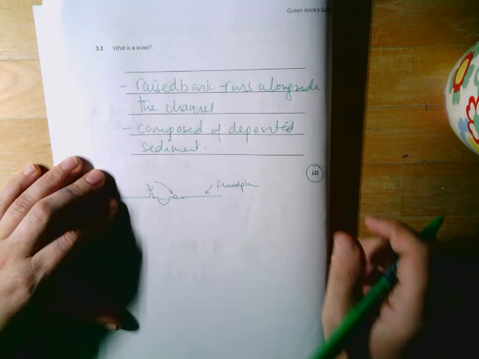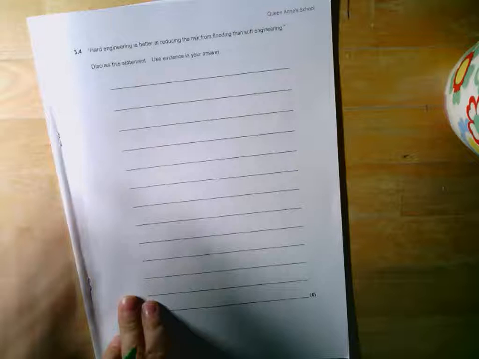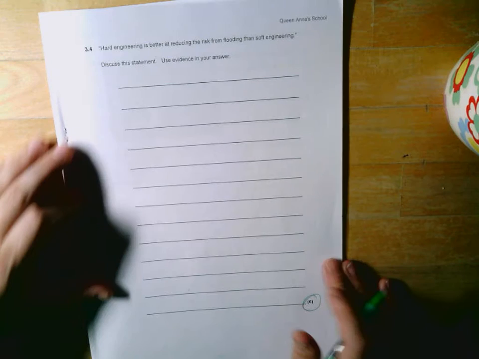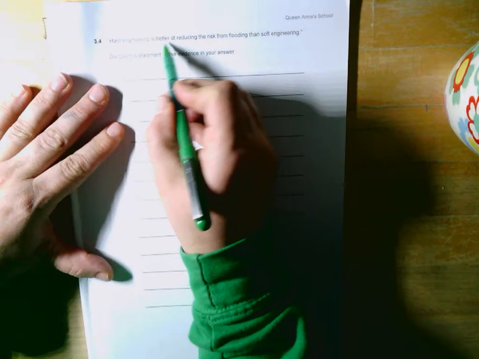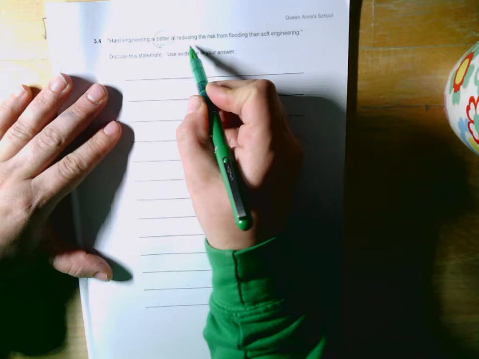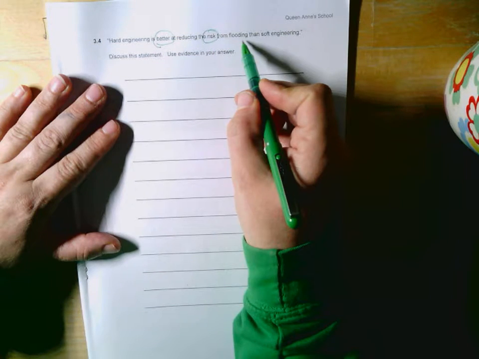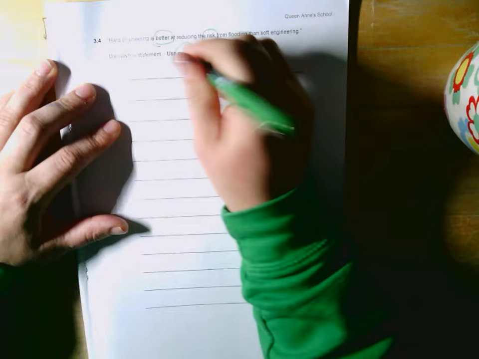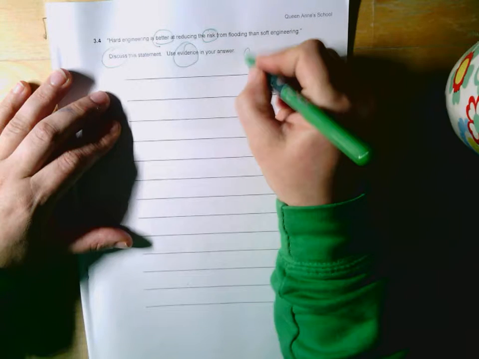Right, our final question on this one, our 6 marker. Hard engineering is better at reducing the risk from flooding than soft engineering. Discuss this statement. Use evidence in your answer. So, command word is discuss.